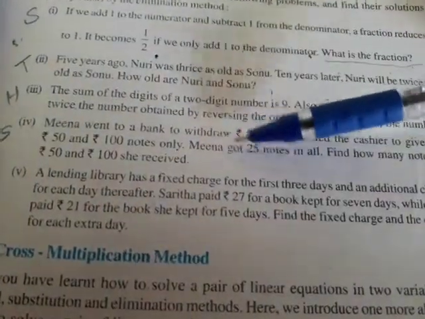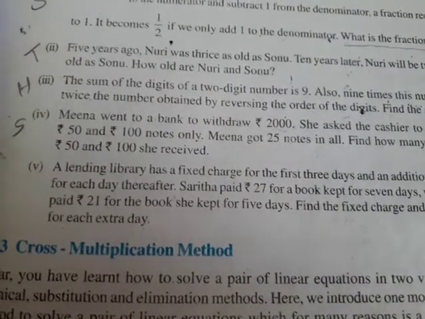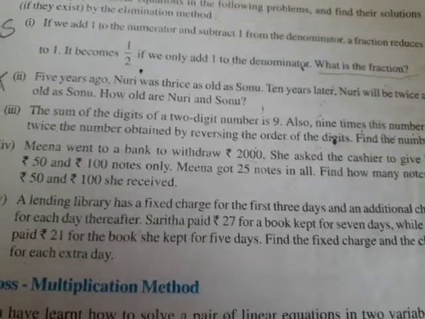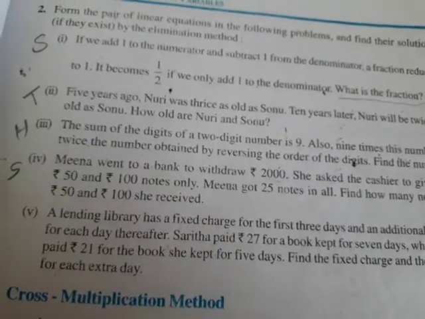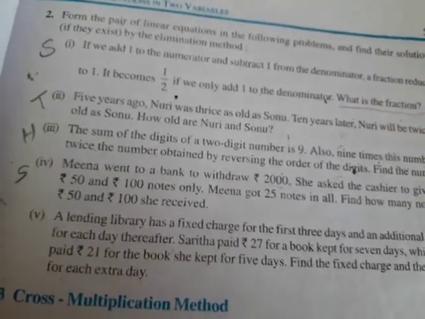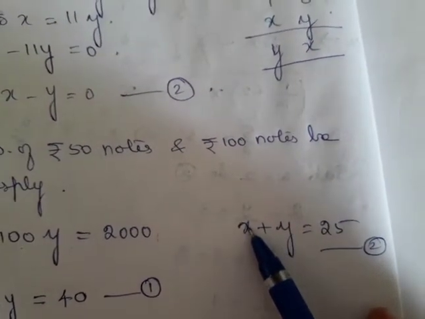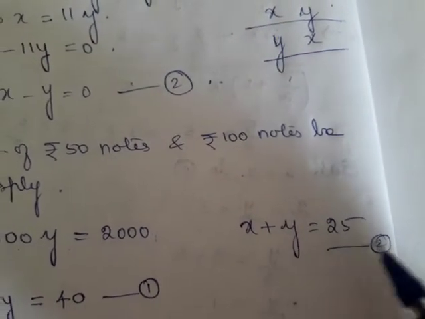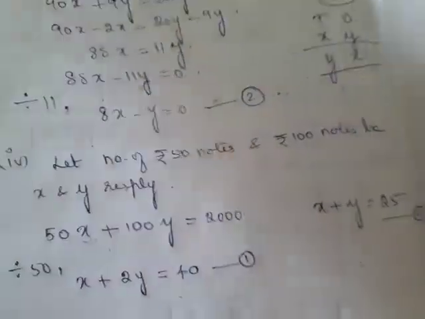Right? Now our second equation. What is given? Meena got 25 notes in all. In the sense, the number of notes. Initially they gave you the amount. Now they are telling only the number of notes. How many notes did she have in her hand? Irrespective of 50 rupees or 100 rupees, she had 25 notes. Right? So how will you make your second equation? x plus y. This is the number of 50 rupees notes, this is the number of 100 rupees notes. So irrespective of the value of the note, she had 25 notes. So x plus y equals 25. Right? Thus we got our two equations.